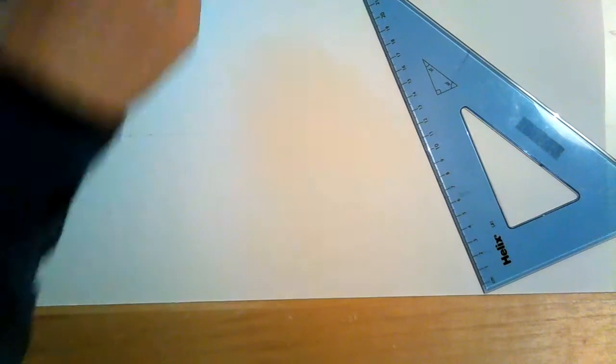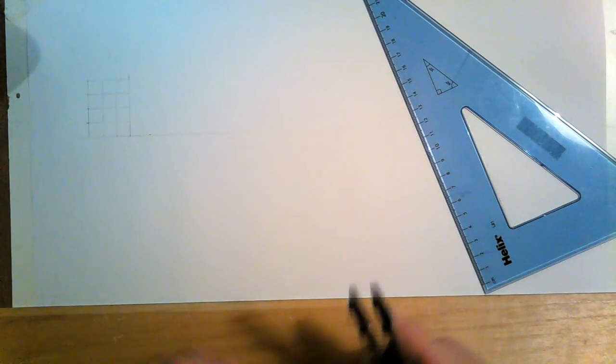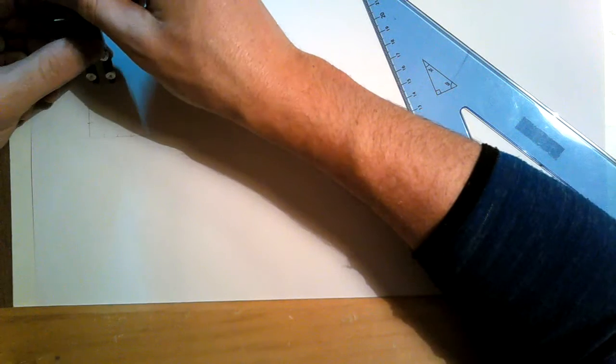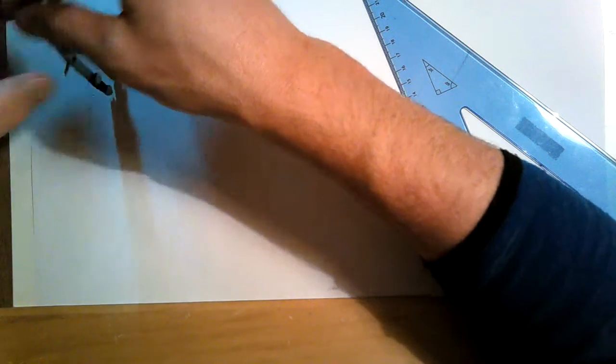So set my radius at 10. You can draw the head.